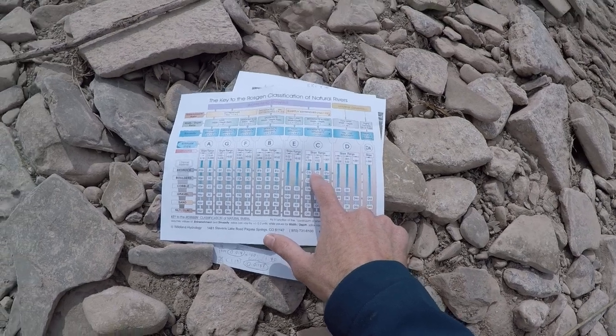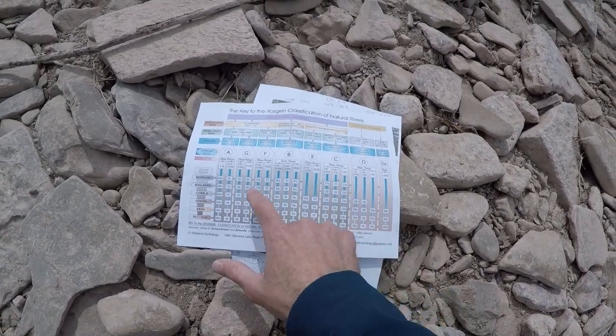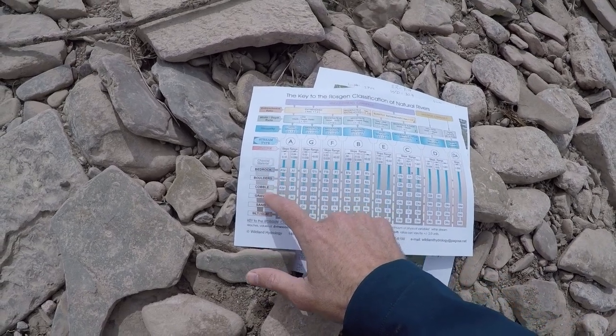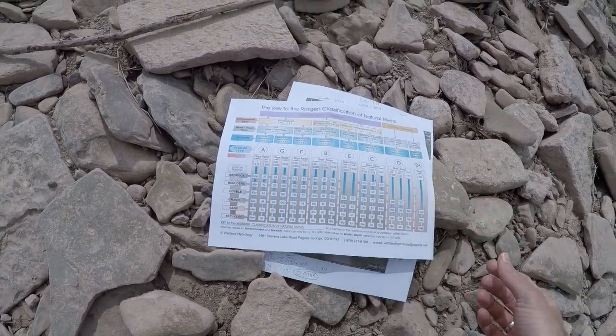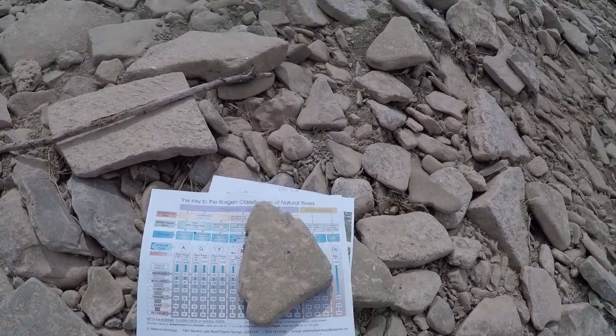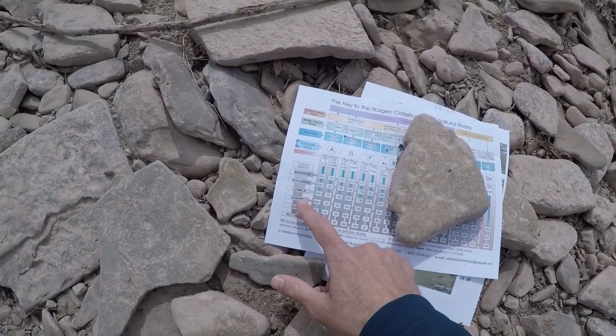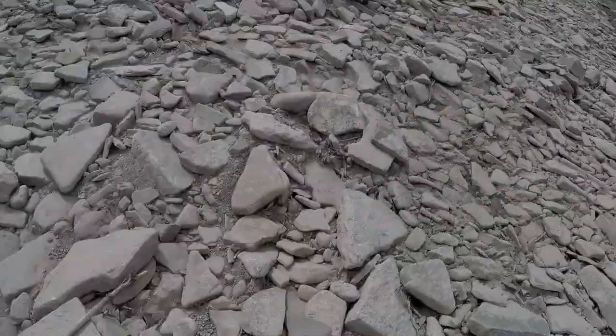So then that brings us to the next section, where this is the last part. You need to look at the channel materials. Is the average from your Wolman pebble count telling you that the bottom is mostly silt and clay, or sand, or gravel, or cobble, or boulder, or bedrock?